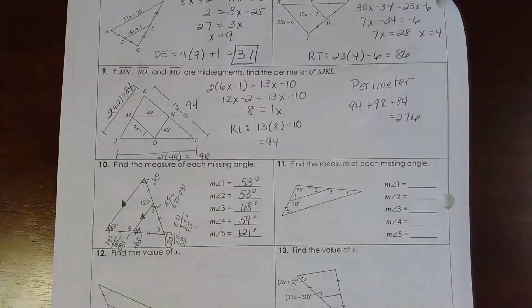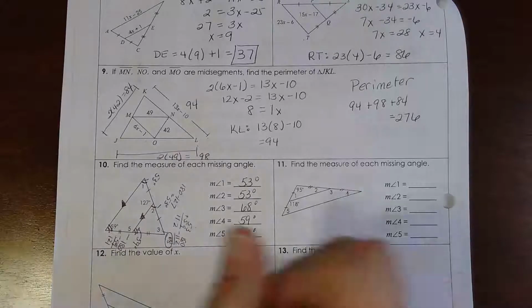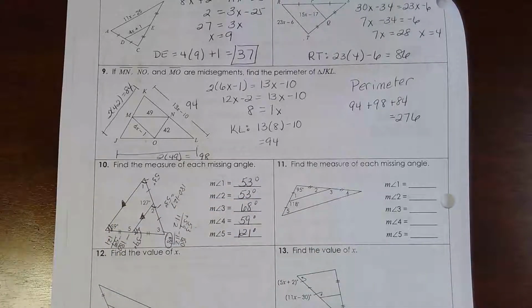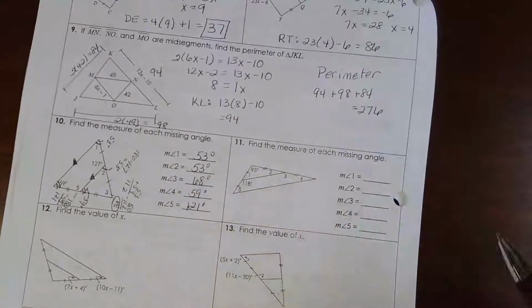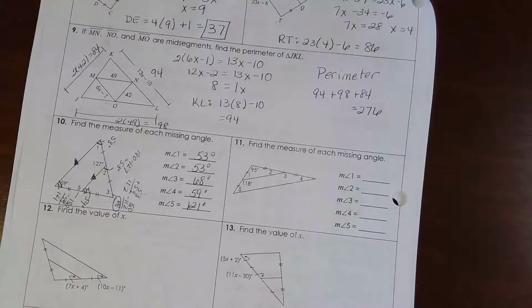I just did mine upside down because I like when my mid-segment is going horizontally. This upside down sideways thing confuses me. All right, why don't you pause the video, try number 11, and see what you come up with.